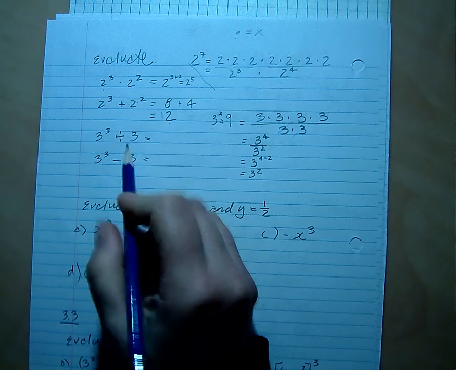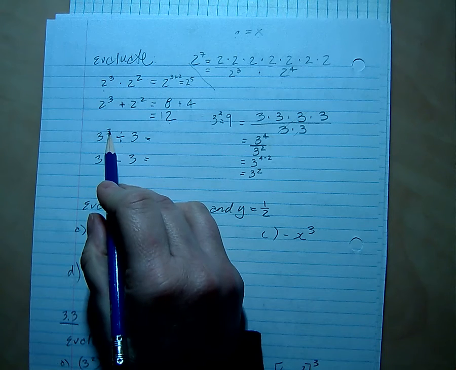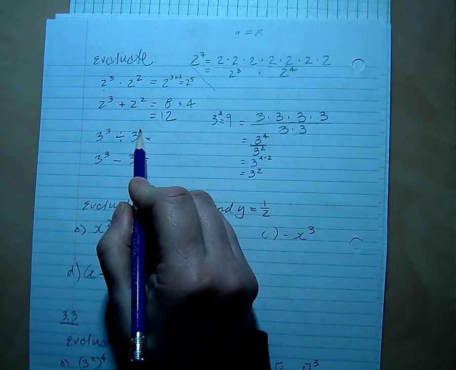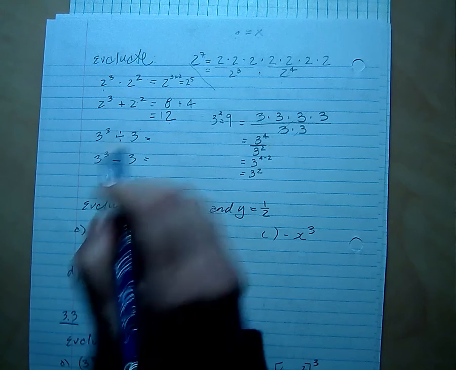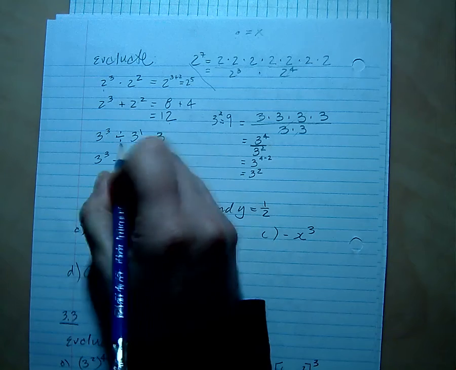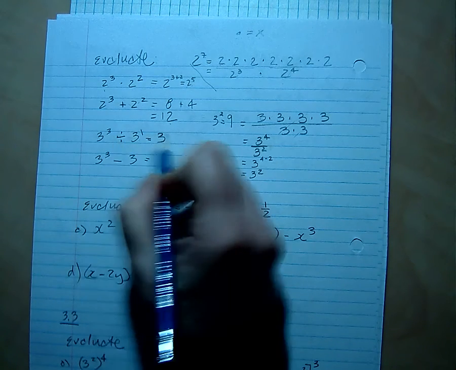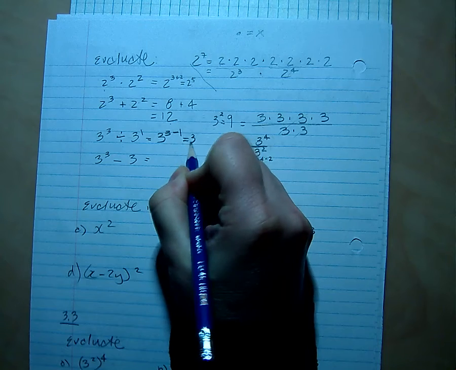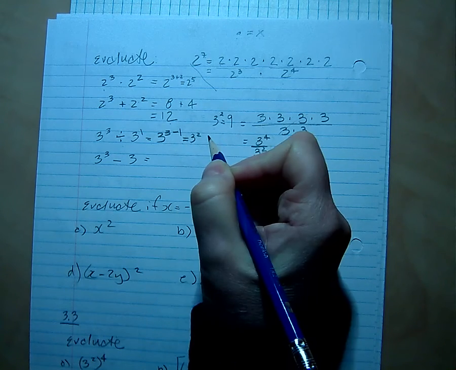So here, this is 3 to the power of 3 divided by 3 to the power of, what's that up there if there's nothing up there? It's a 1. So let's do this. This is going to be 3 to the power of 3, that's dividing, so it's 3 minus 1. And 3 minus 1 is 2, and 3 squared is 9.